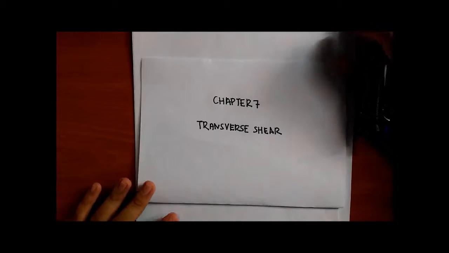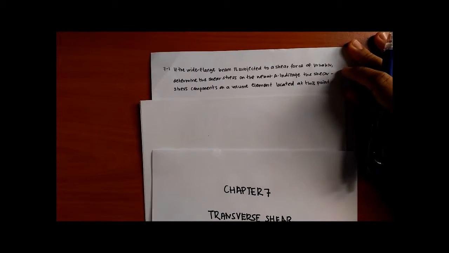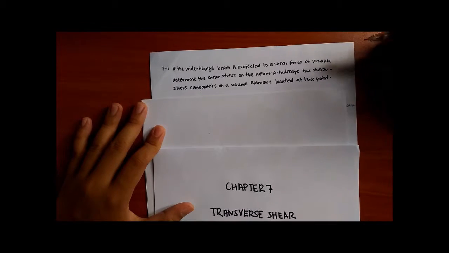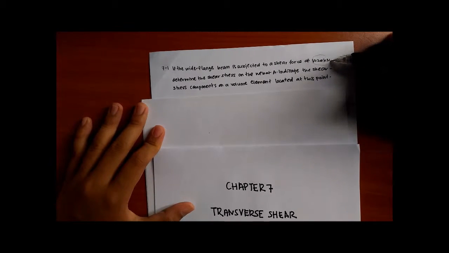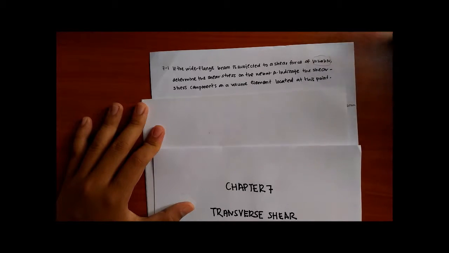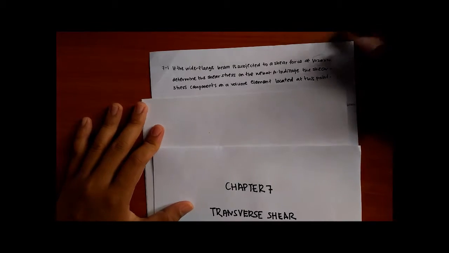I'd like to share about Chapter 7, which is transverse shear. So this is our first question. If the wide flange beam is subjected to a shear force of V equal to 20 kilonewton, determine the shear stress on the web at A. Indicate the shear stress component on a volume element located at this point.